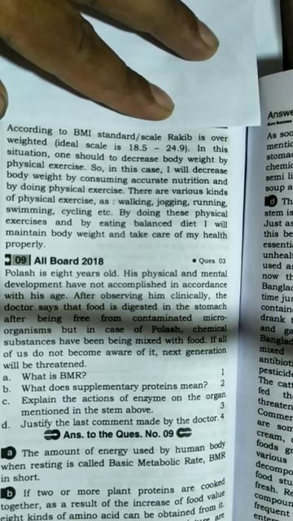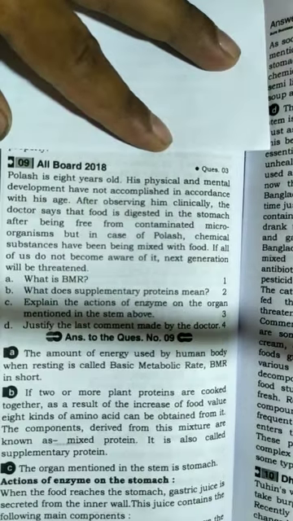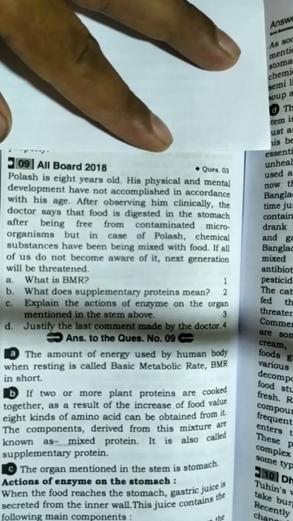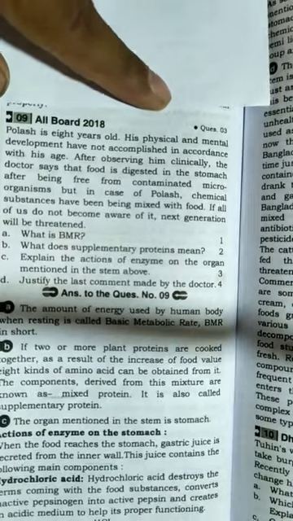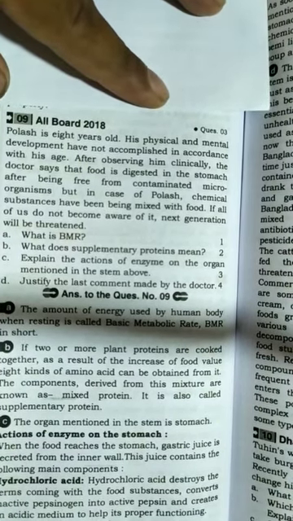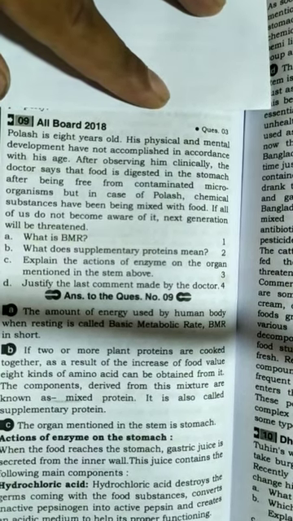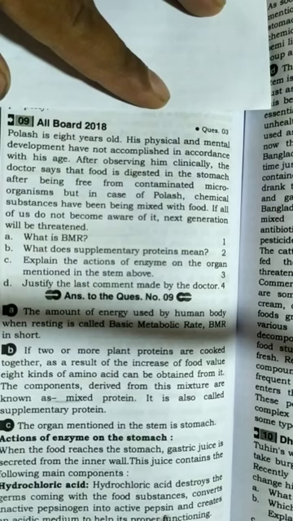I also delivered the last board question, All Board 2018. This is our last board question analysis. Polish is 8 years old. His physical and mental development has not been accomplished in accordance with his age.